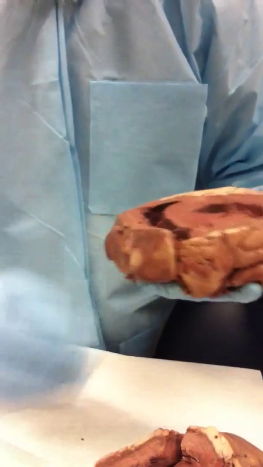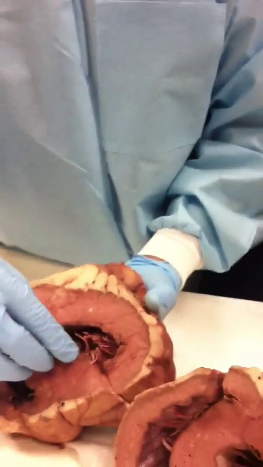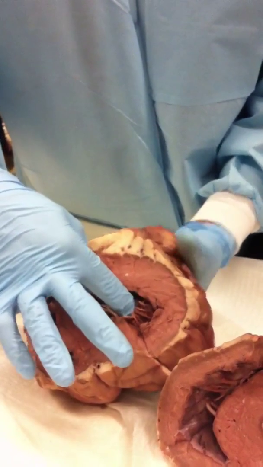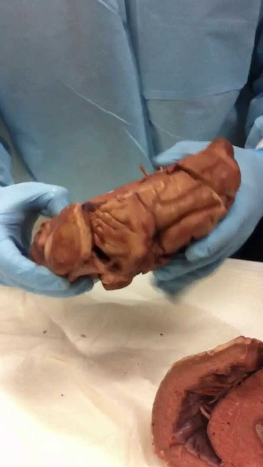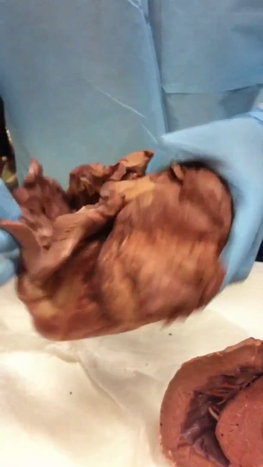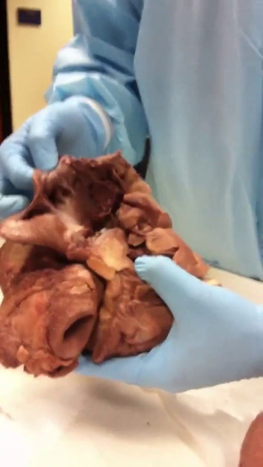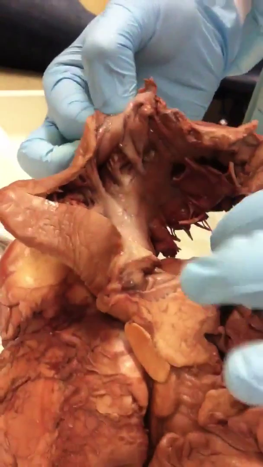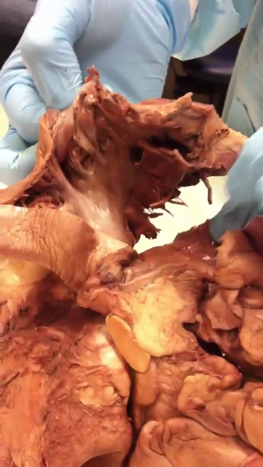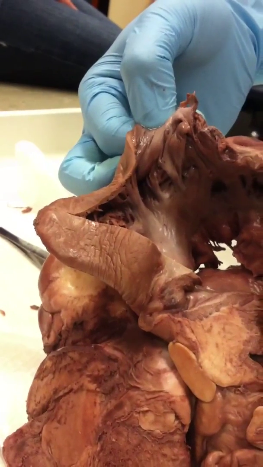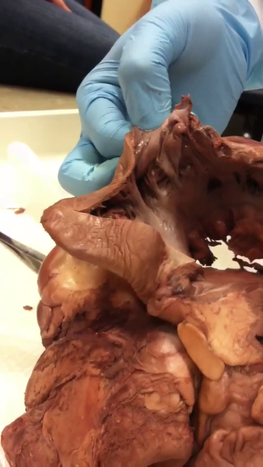Now looking at the top of the heart, you can easily tell which side of the heart you're looking at because the chordae tendineae will project into the ventricle from the AV valves. And you see these tree-like projections in the atrium. Now you know this is the atrium because again you're at the top of the valves that have the chordae tendineae. These tree-like projections are called pectinate muscle.